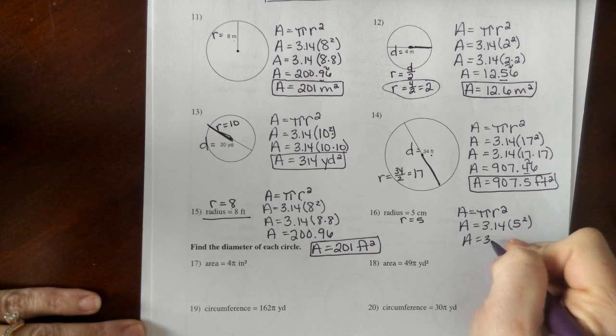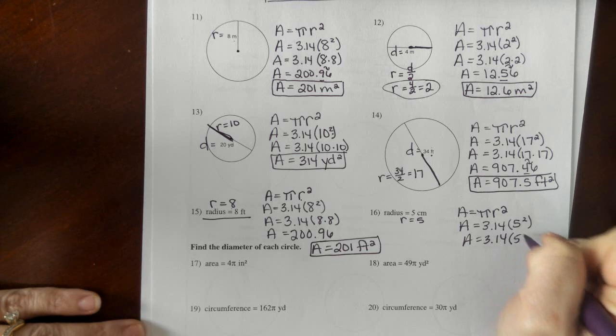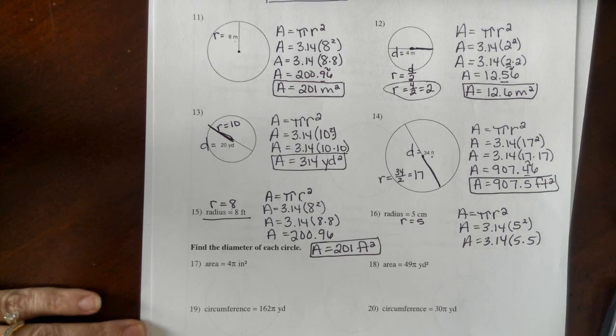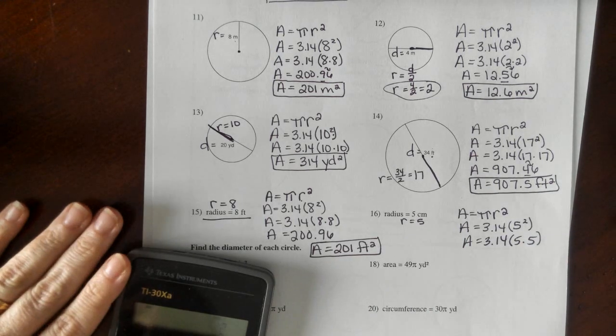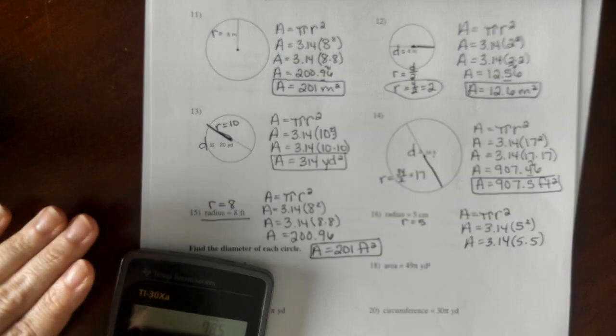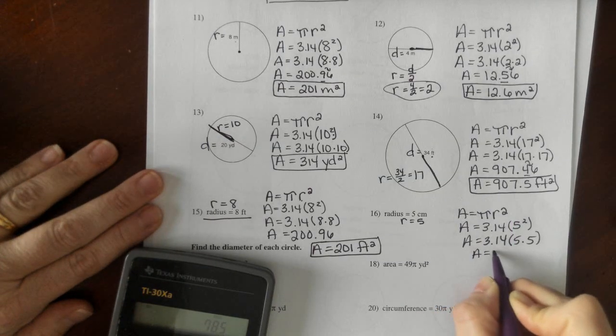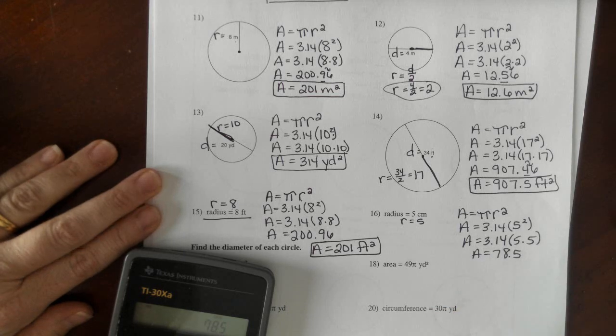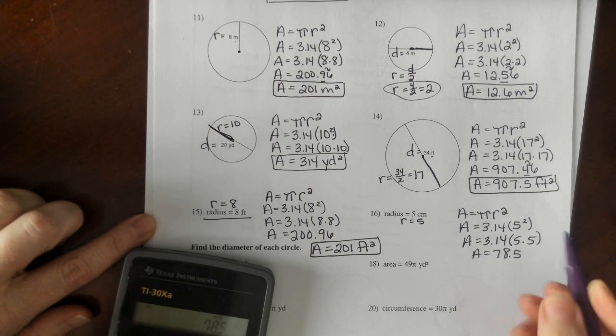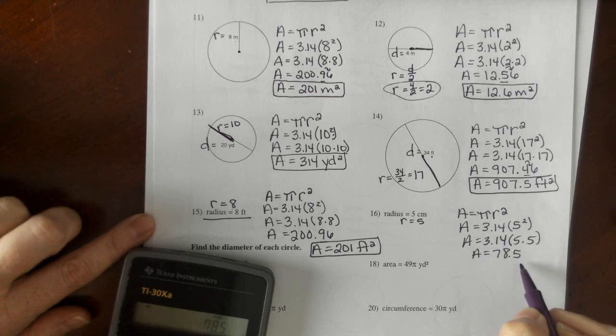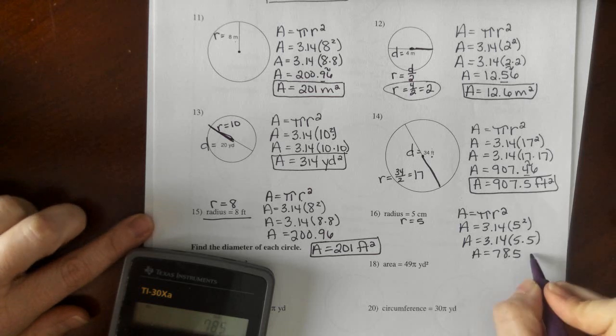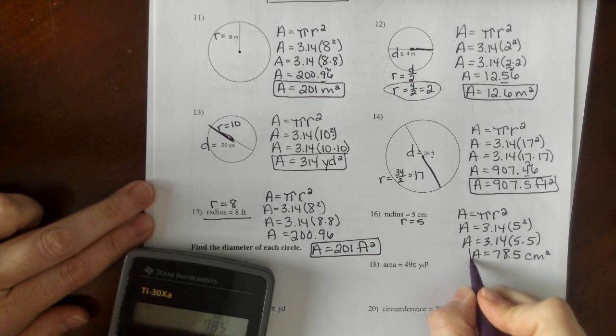Area is 3.14 times 5 times 5. Multiply that out. 25 times pi, 3.14, is 78 and 5 tenths. We don't need to do anything with it. It's already in tenths place value, so it's centimeters squared.